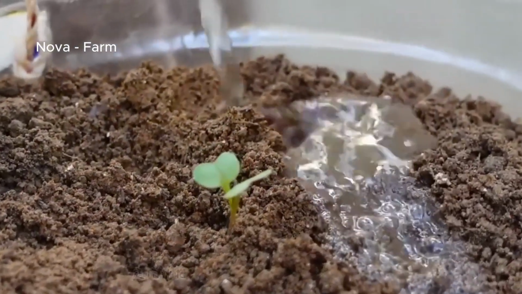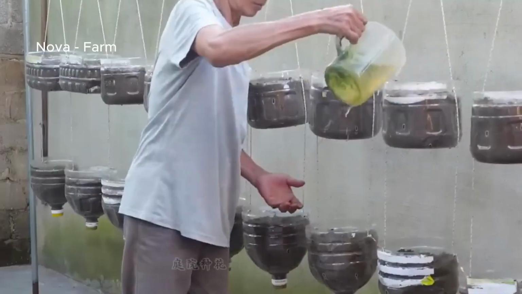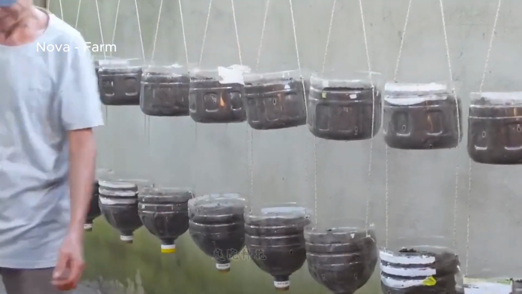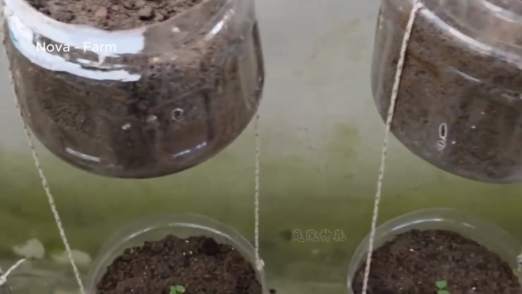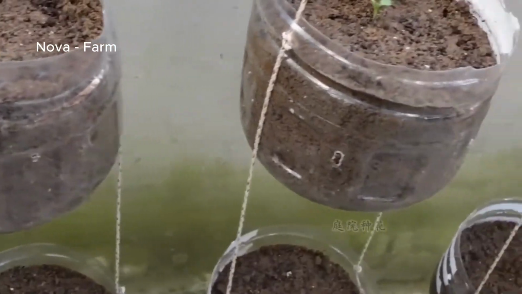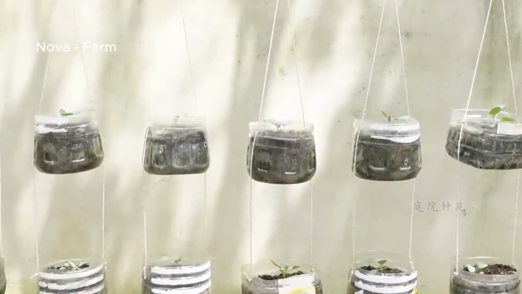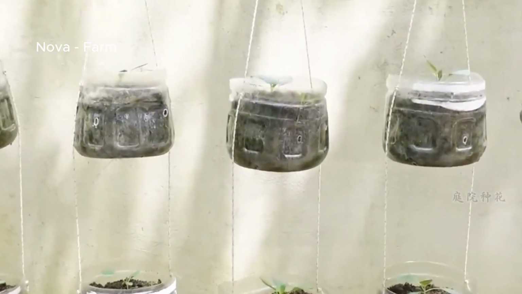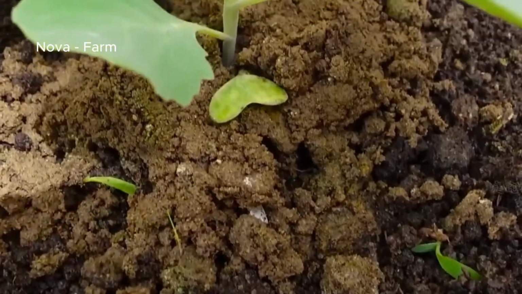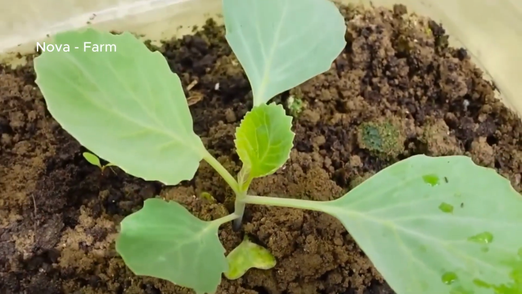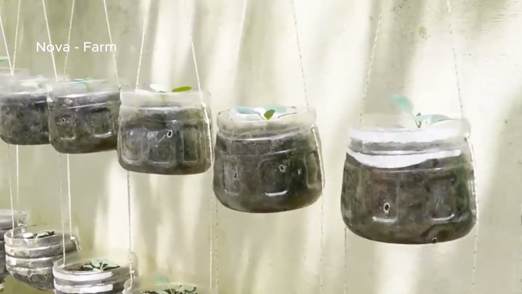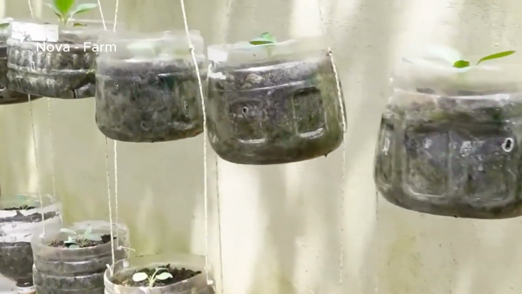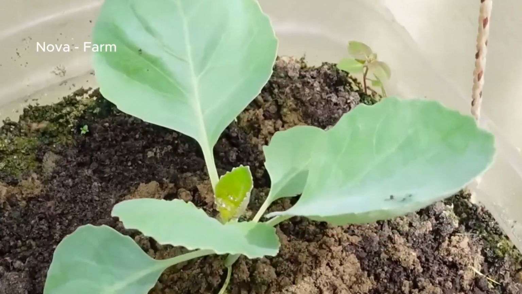Plastic containers, plastic bins, plastic pots, or old plastic boxes. Choose a plastic container that is of appropriate size, with drainage holes at the bottom to prevent water from accumulating, which could cause root rot. Soil. Use loose, nutrient-rich soil, and you can mix in some organic compost or manure. Cabbage seeds. Choose a cabbage variety suitable for growing in pots or plastic containers. Water. Ensure you water the plants regularly to keep the soil moist.